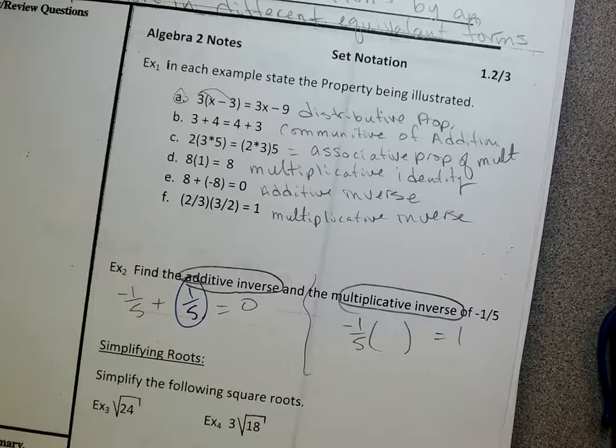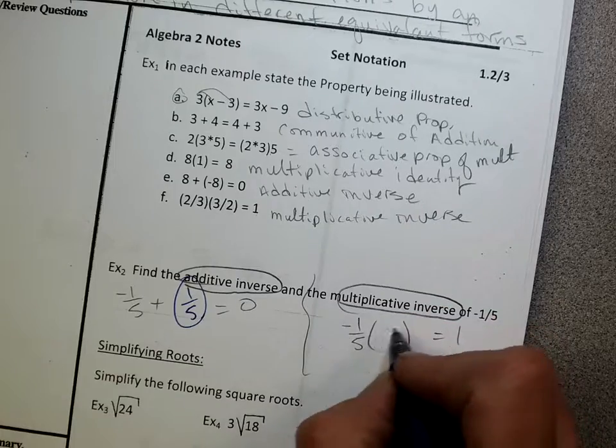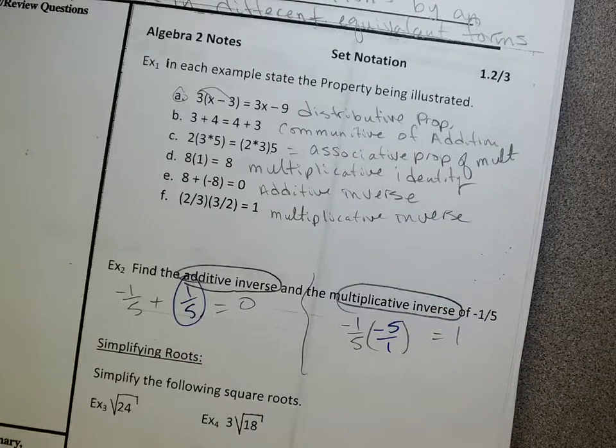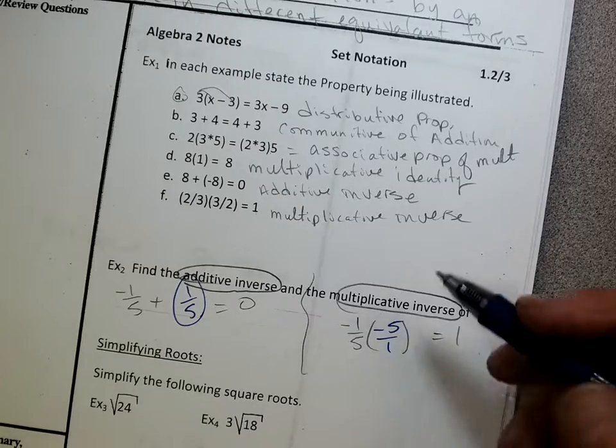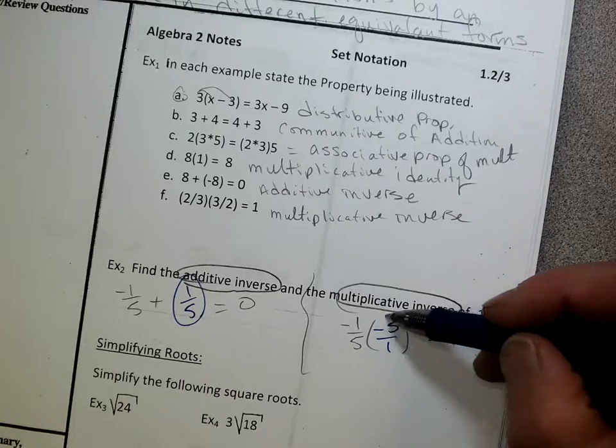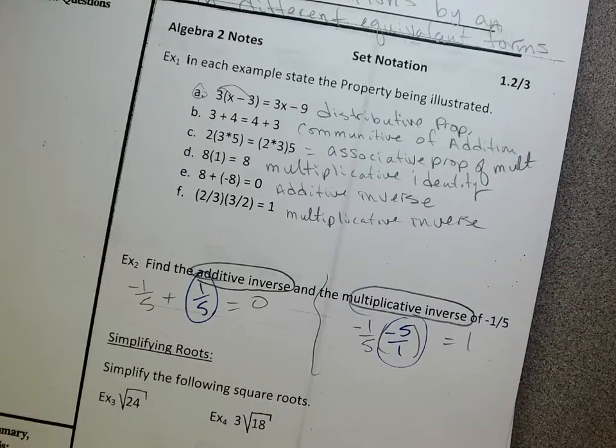The multiplicative inverse, if I have a negative 1/5 times something is supposed to equal 1, right? Yeah, Austin? It's going to be negative 5 over 1. I'm sure you said negative, didn't you? Yeah, negative 5 over 1, because you need the negative times the negative to make it a positive. Nice job. Okay, does that make sense? You've got to multiply it times its reciprocal to make it equal to 1, okay?